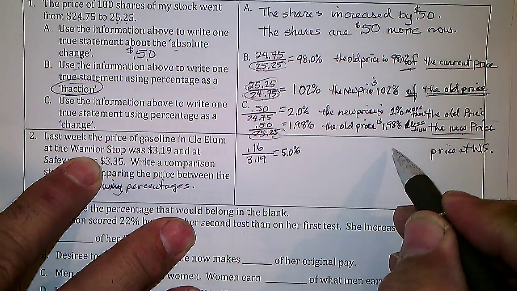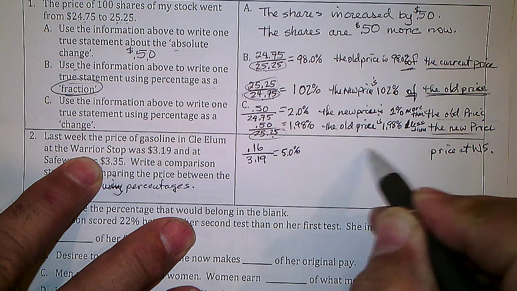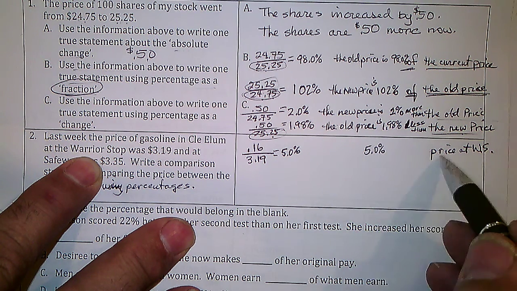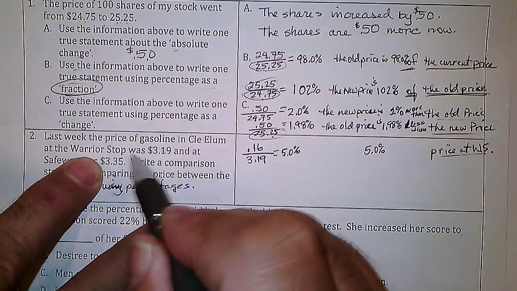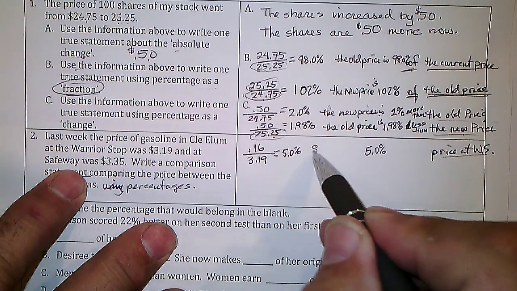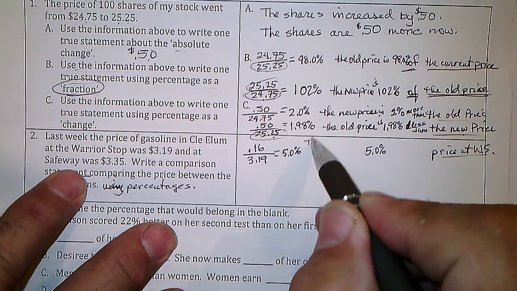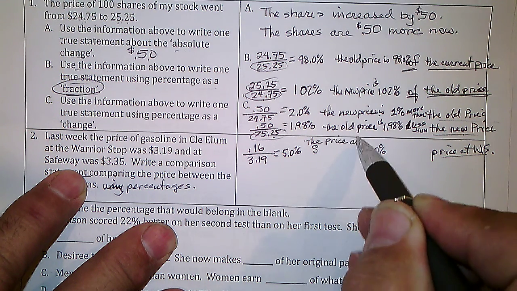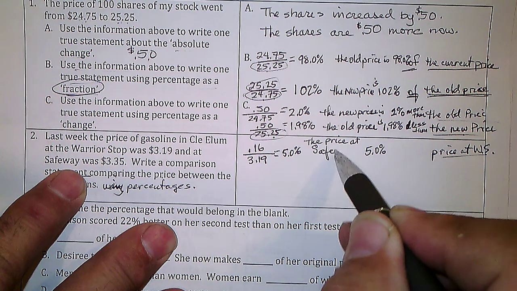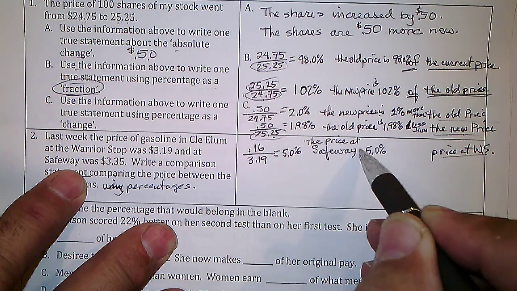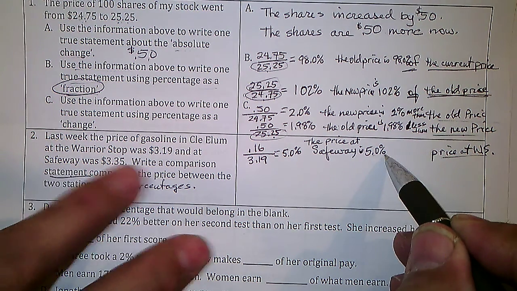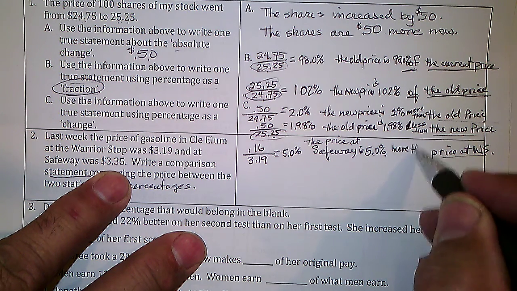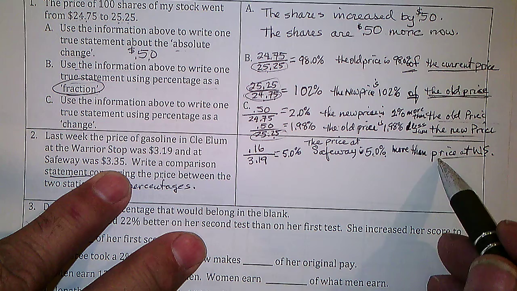So 5.0%, and if I've used Warrior Stop there, then it must be the other one, Safeway. So the price at Safeway is 5% more than the price at Warrior Stop.